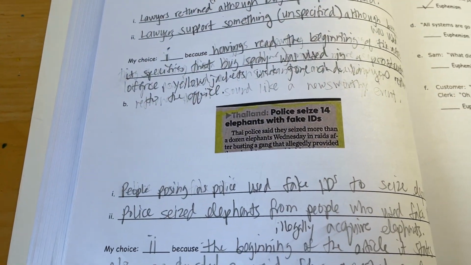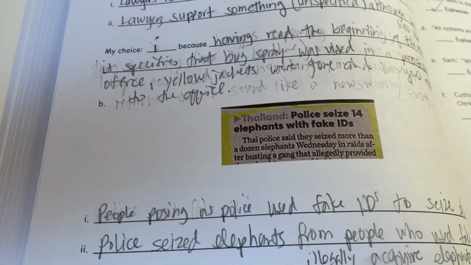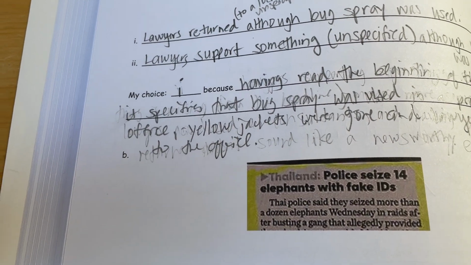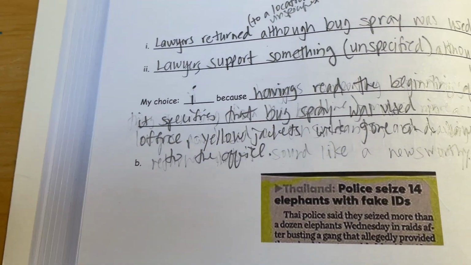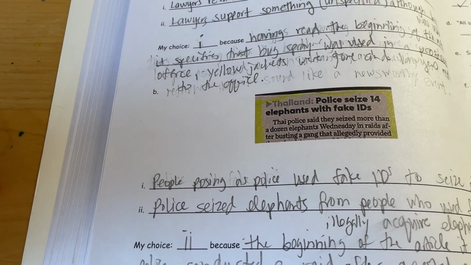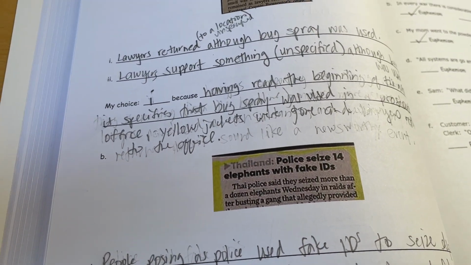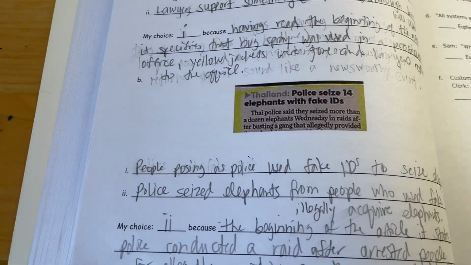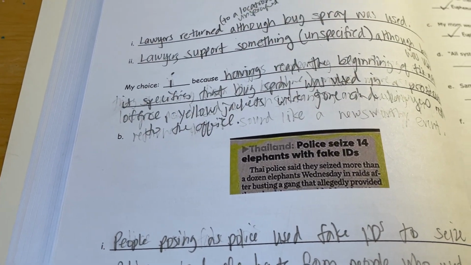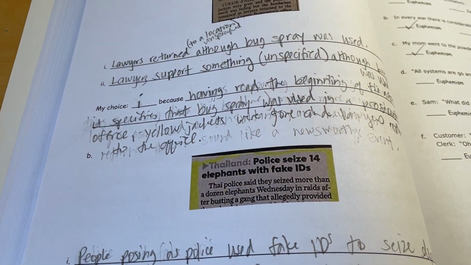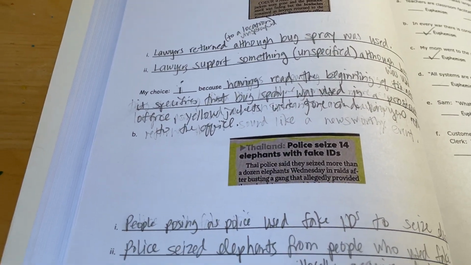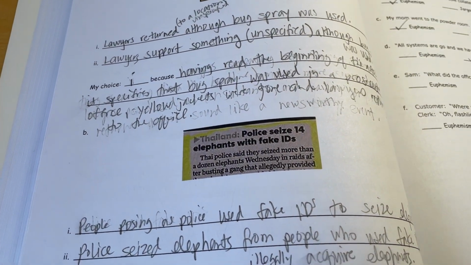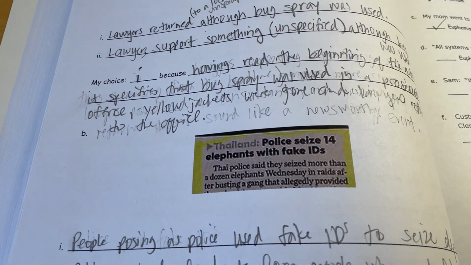Okay, so the next ambiguous title is Thailand police sees 14 elephants with fake IDs. And I could think of three things, but one is absurd. It could mean the elephants had fake IDs, but two other ways you could interpret this headline: people posing as police used fake IDs to seize elephants, or police seized elephants from people who used fake IDs to illegally acquire elephants.